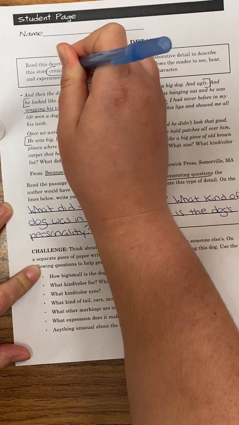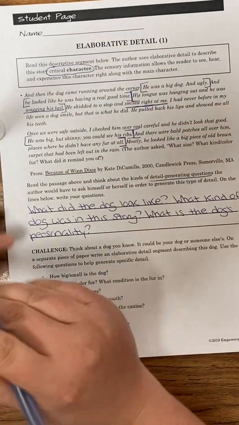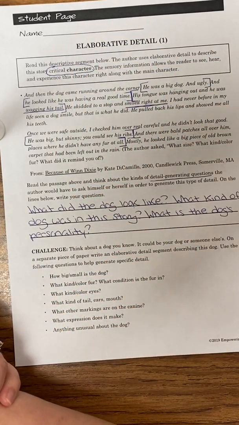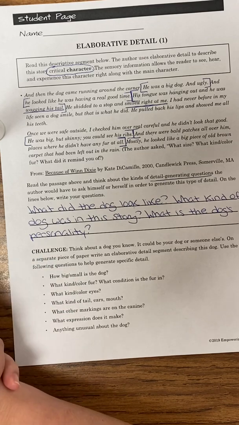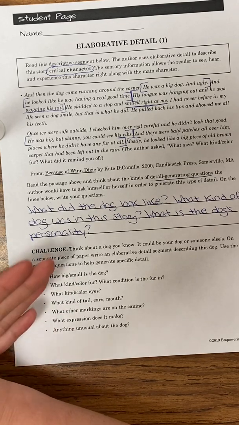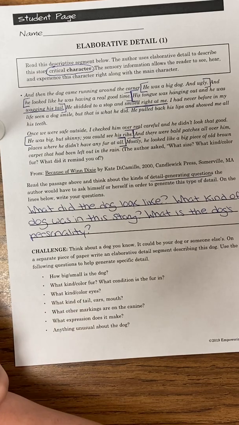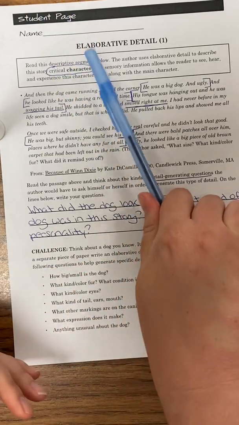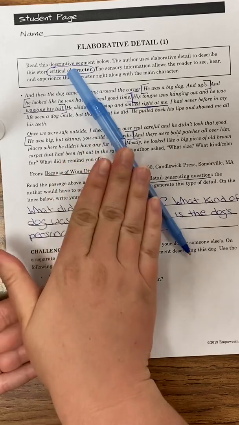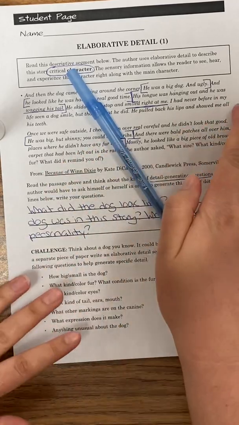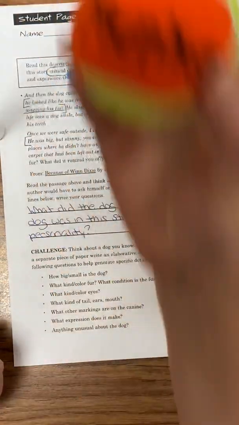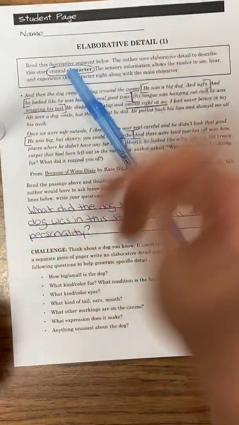We were focusing on what described the character. Now, you might get one where it's talking about the setting. Remember, the setting is where the story is taking place. Or you might get one where it's talking about a specific object, like a pen. The story might be about a pen, or it could be about a piece of paper, or a tennis ball. It could be anything like that, okay?